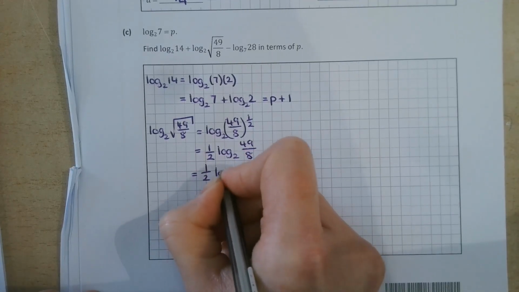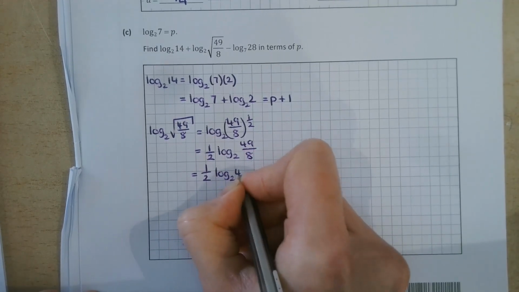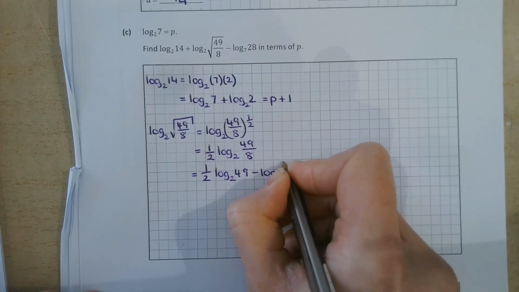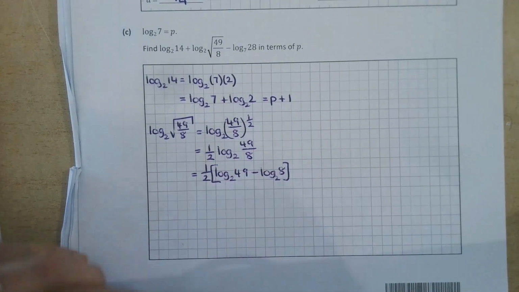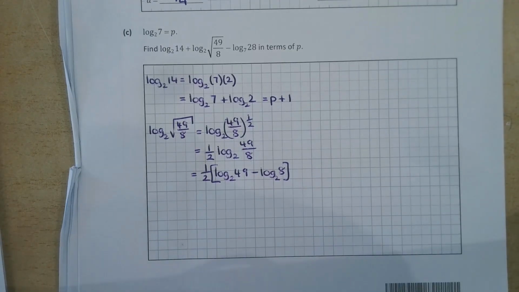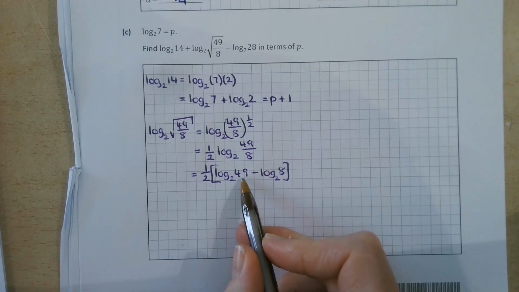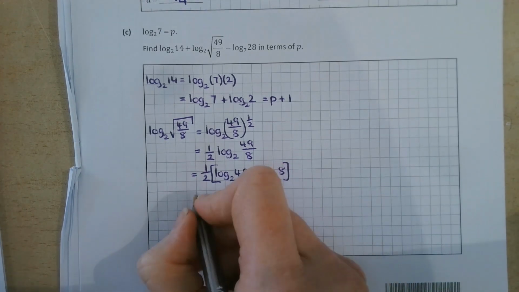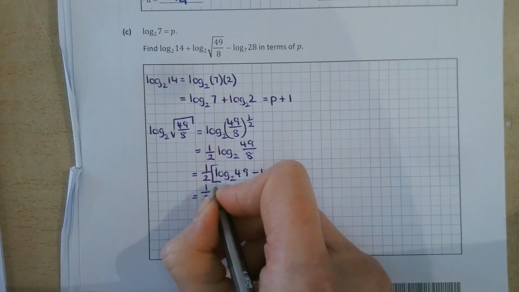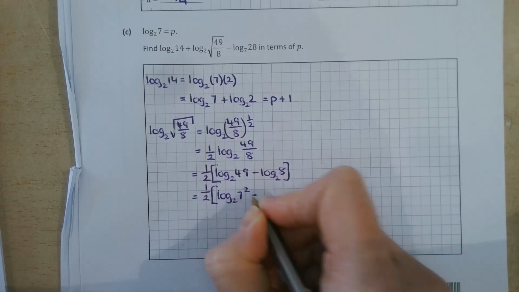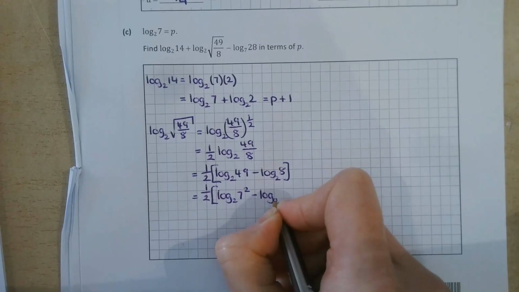So we start with a half in the front, and then we'd have log to the base 2 of 49 minus log to the base 2 of 8. We can put a bracket around that because it's all being multiplied by the half. And again, keep on manipulating on this 49. We can write that as 7 squared. And 8 we can write as 2 cubed.